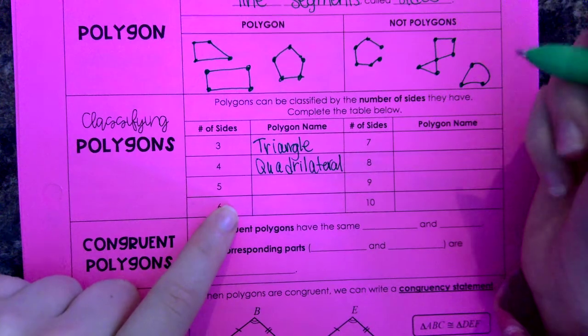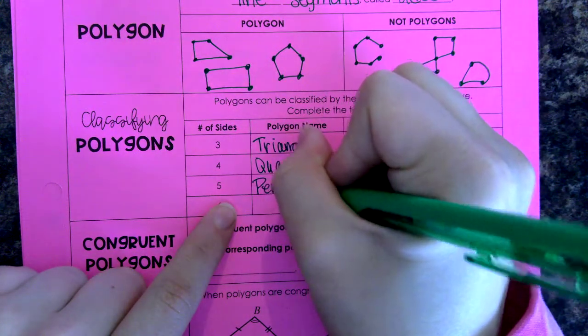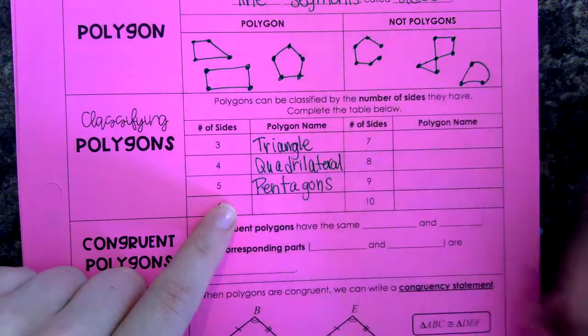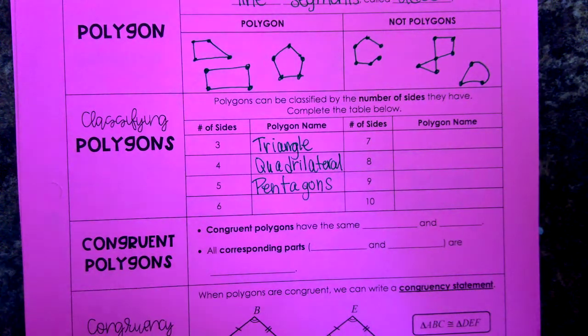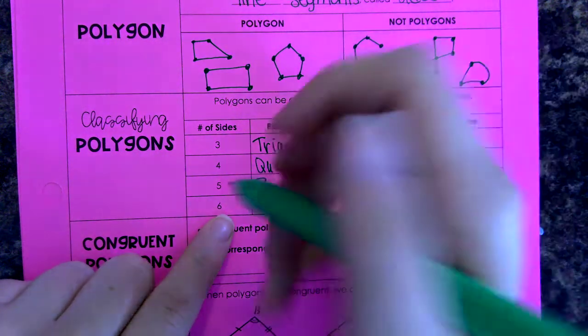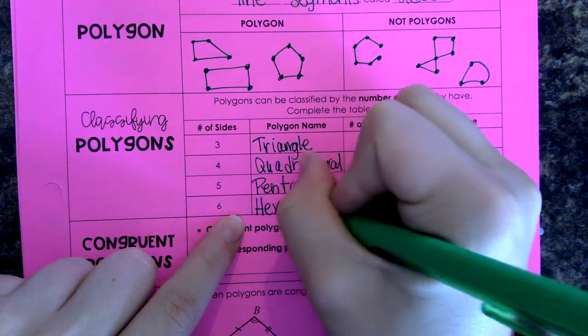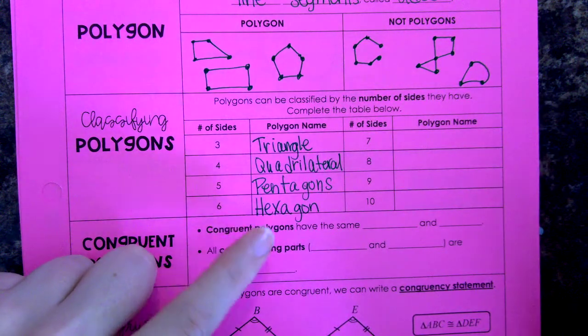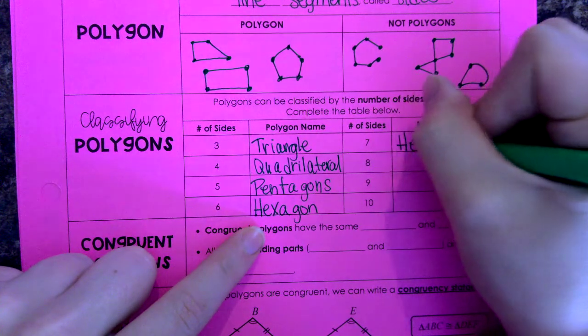Our 5-sided shapes are our pentagons. And this is like the Pentagon that's in Washington, D.C. That's how I remember that. A 6-sided shape is a hexagon. A 7-sided shape is called a heptagon.